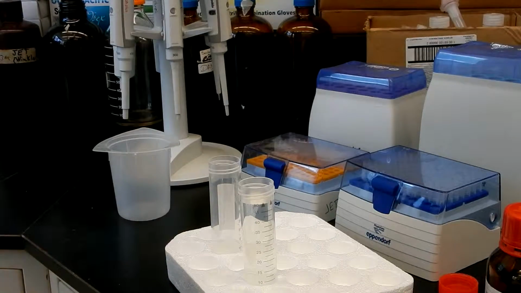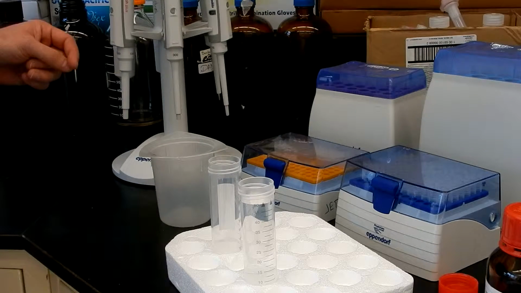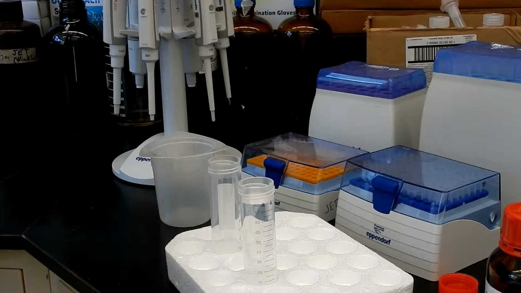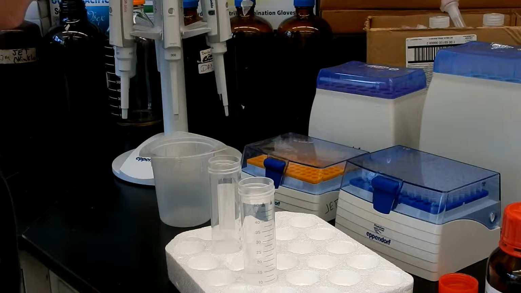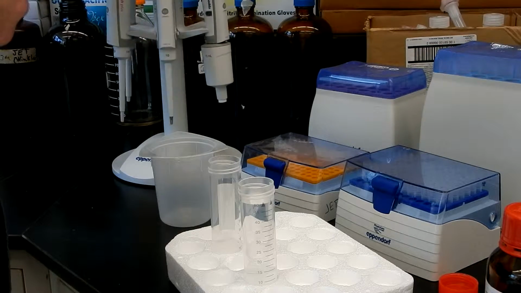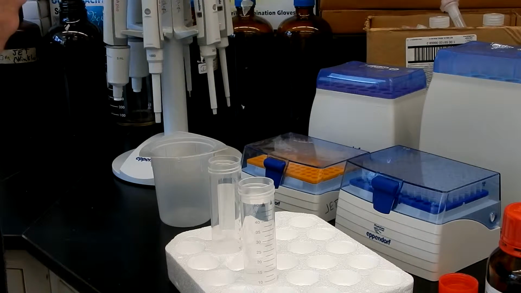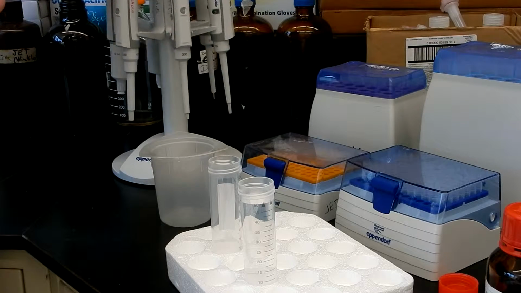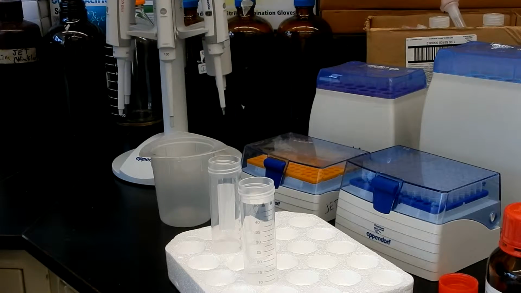So hi, this is a tutorial to show you how to use a micropipette. First of all, we have our micropipettes here. You have a range of pipettes from 10 milliliters to 10 microliters, and four of them in between: 5 milliliters, 1 milliliter, 300 microliters, and 100 microliters.